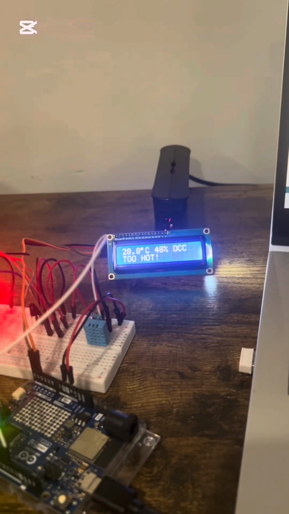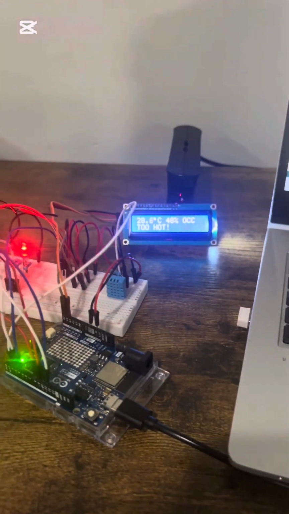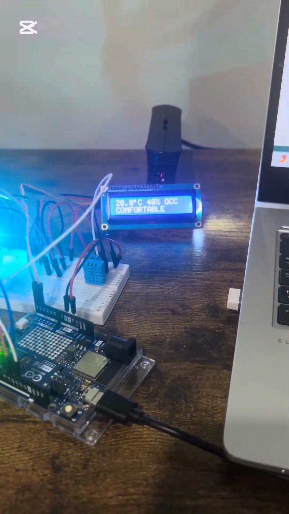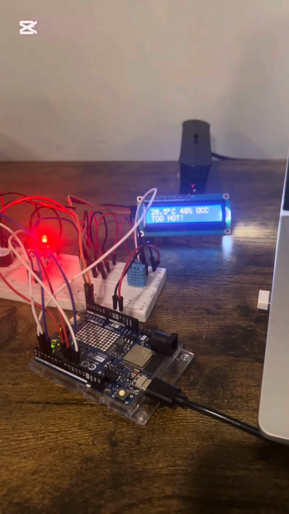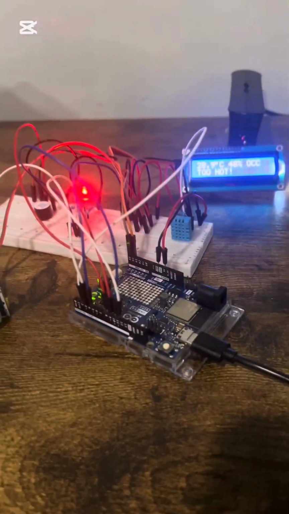So it is saying the room is too hot right now. Right now it has changed itself back to comfortable, so that's how it is expected to work in its automatic state.